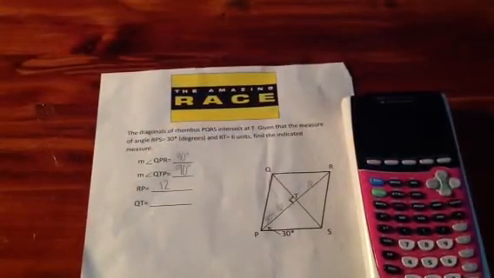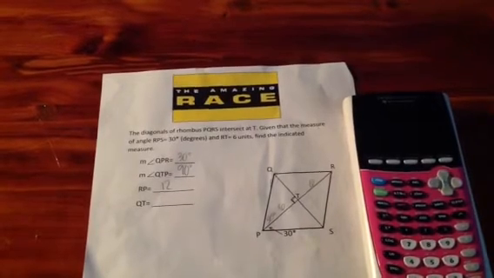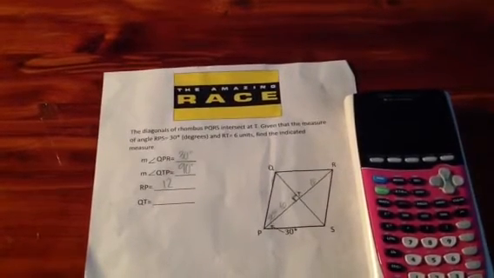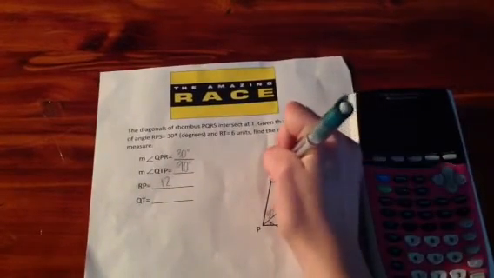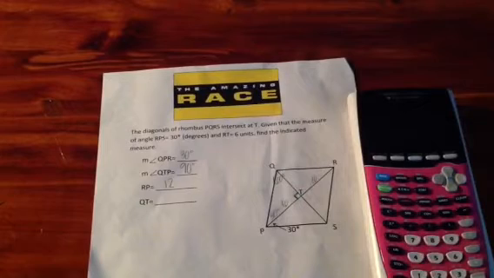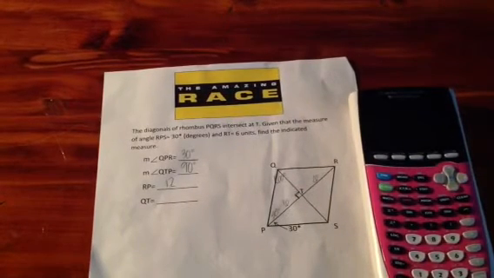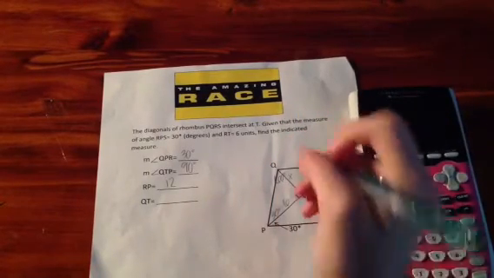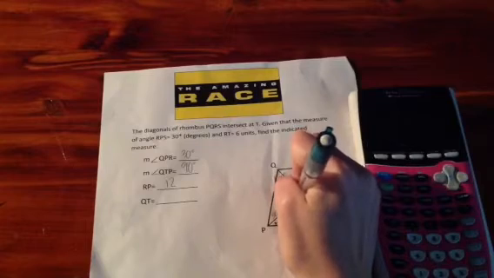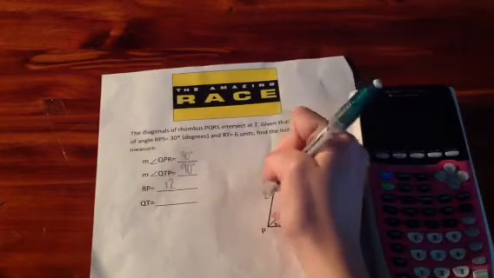Next, we have to solve for QT. And since we know that angle QTP is 90 degrees and angle QPT is 30 degrees, that means angle TQP must be 60 degrees. So this means that this triangle is a 30, 60, 90 triangle. So the short leg, which is QT, is x, and the long leg, which is TP, is x radical 3, and the hypotenuse, which is QP, is 2x.